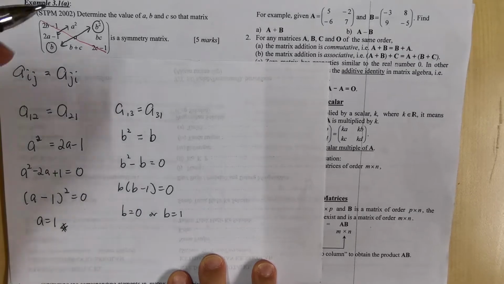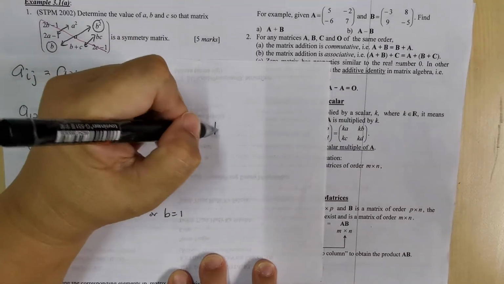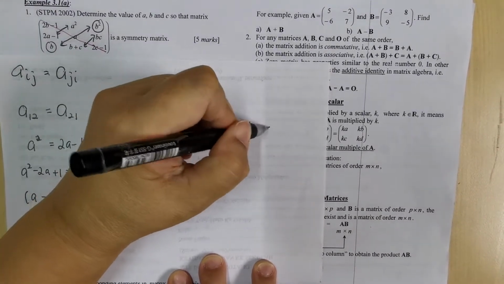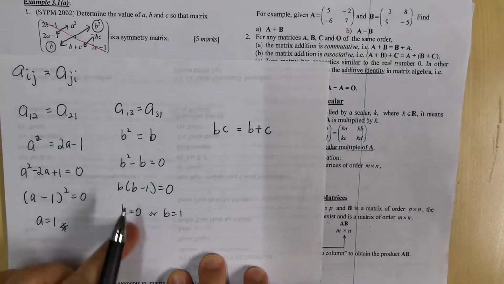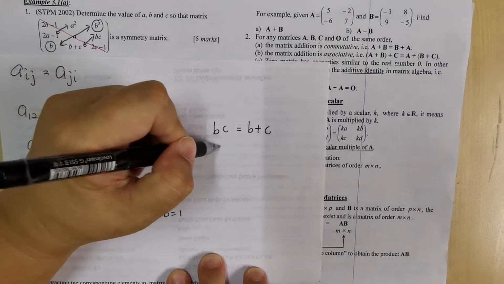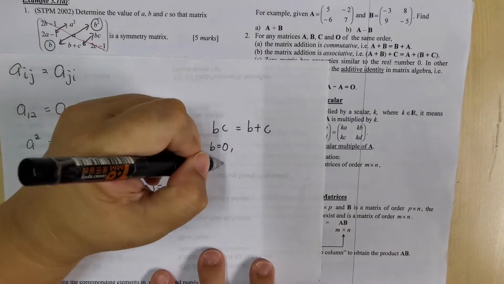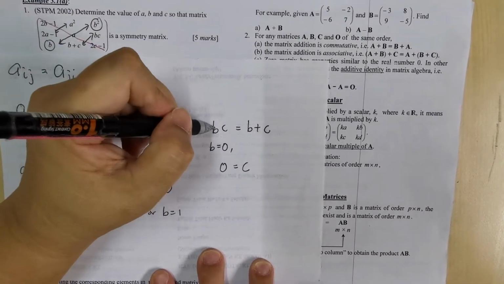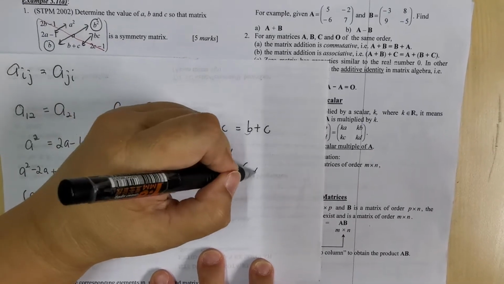So the next pair, the third pair, will be this one, where BC will be equal to B plus C. Since we have two values of B, we substitute each one and see what happens. When we substitute B equals 0, this is 0 times C, which is 0, and 0 plus C is C. So C equals 0.